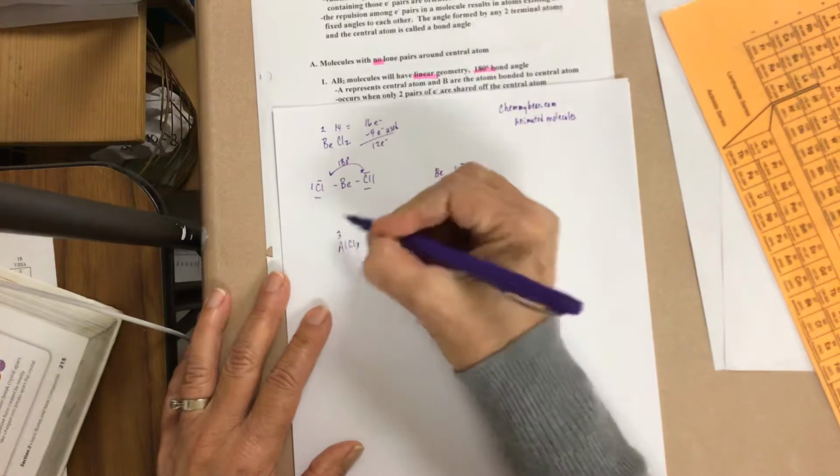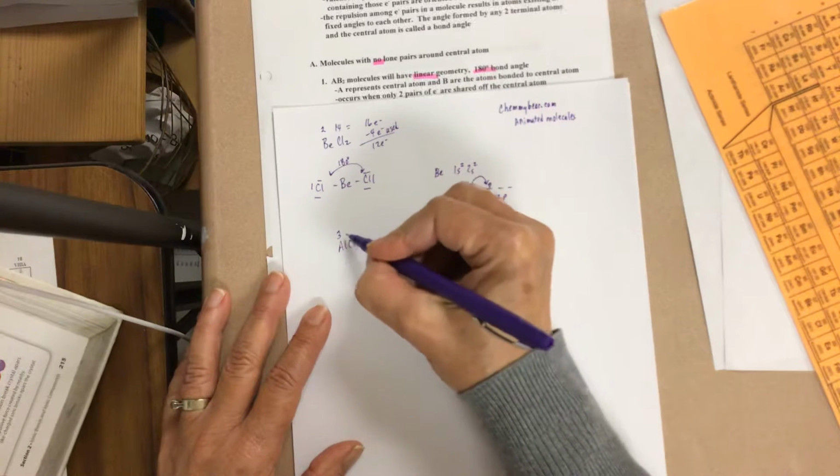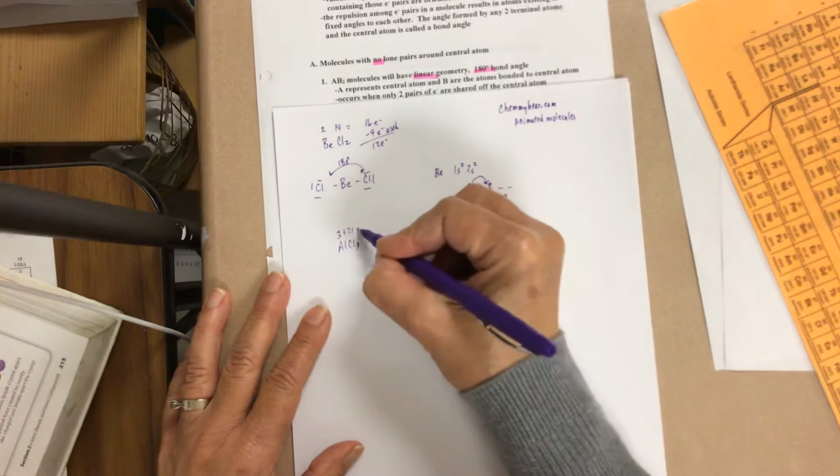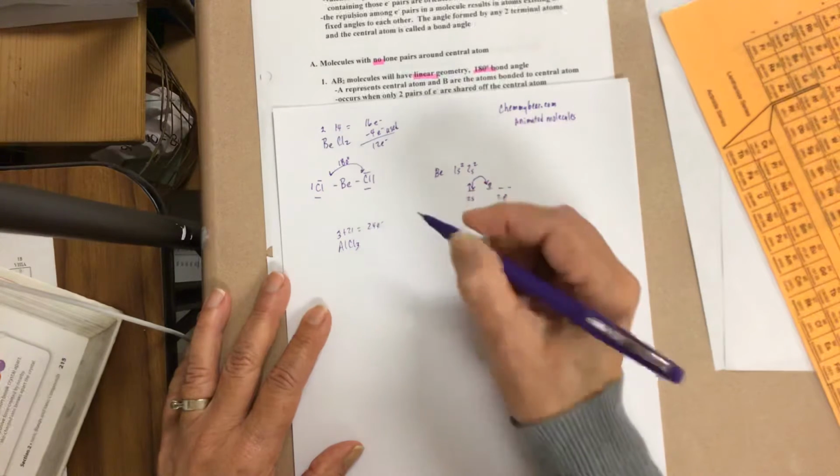So I'll move this up where you can see it a little bit better. Aluminum gives us 3 electrons. Chlorine gives us 7, but we have 3, so that is 21. So we have 24 electrons to work with.